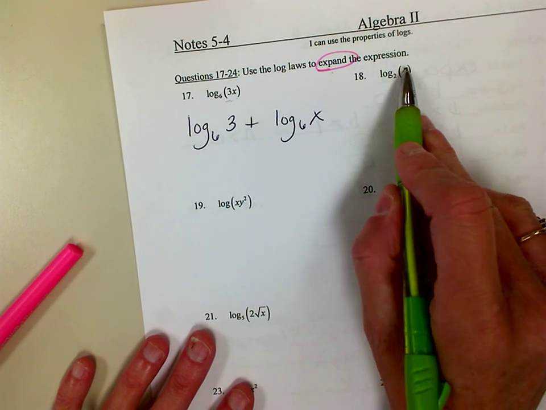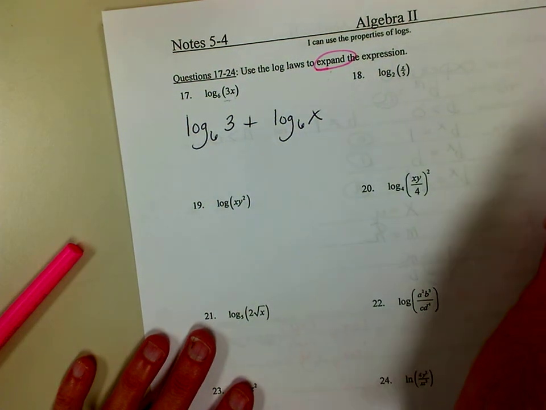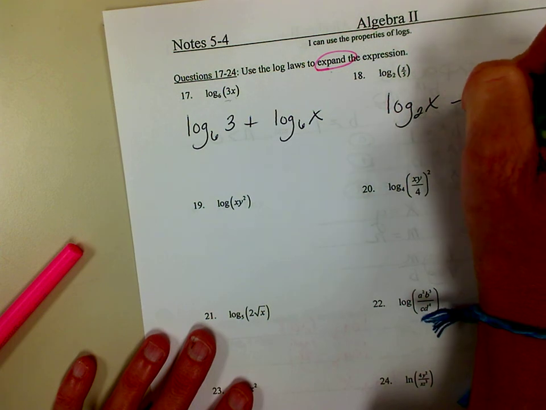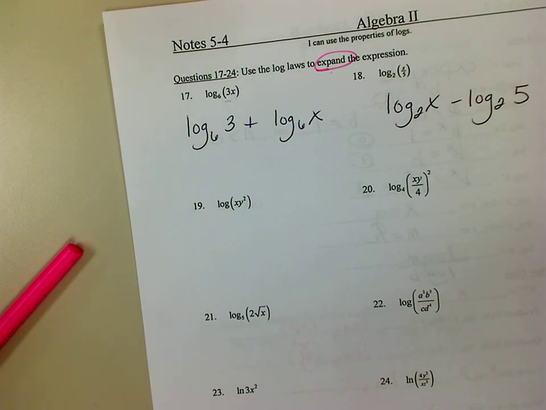18, this time the two arguments are being divided, so to expand those, I have to put subtraction signs in between them. So log base 2 x minus log base 2 5. And that is going to be my answer.